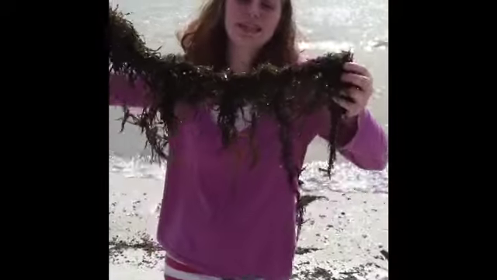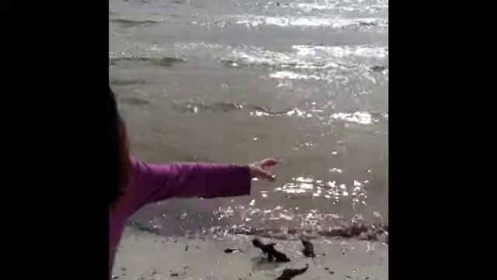Okay, so I found some seaweed in the upper intertidal zone. It is usually in the lower intertidal zone, but because of the wave movement and because of the wind, which is an abiotic factor, it was found laying in the upper intertidal zone. It is also high tide right now, so that is another abiotic factor.